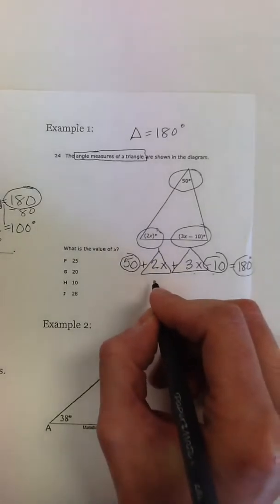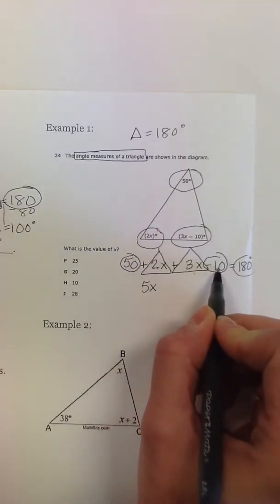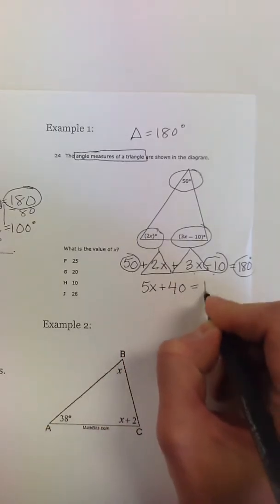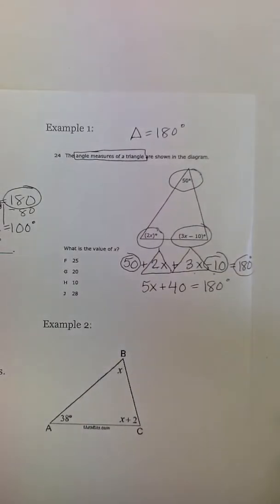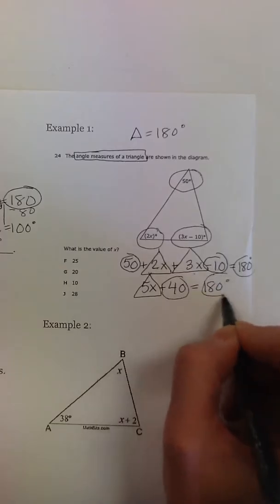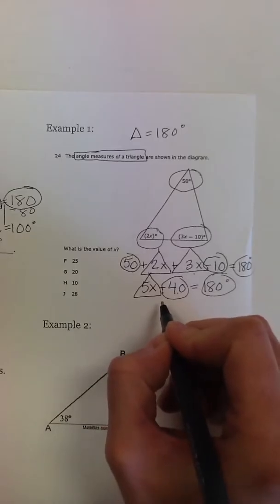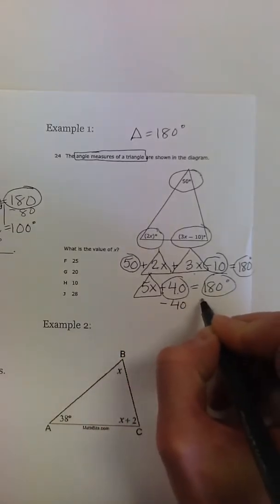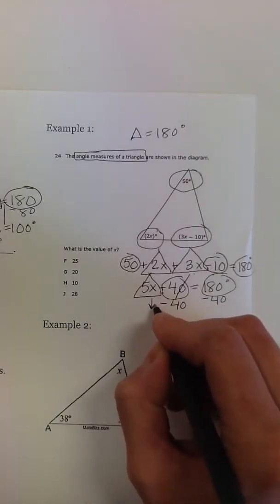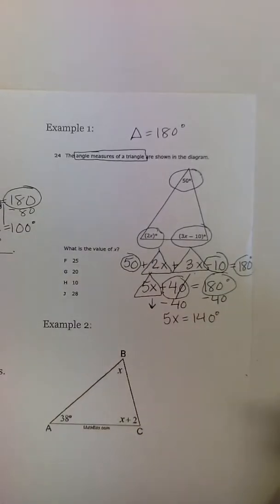2x plus 3x is going to give me 5x. Then I've got 50 minus 10. It's going to be a positive 40, so I'll put plus 40 equals 180 degrees. Okay, if it helps you to do triangle circle again, please do it. So now I need to get rid of my extra. I've got plus 40, so I need to do the opposite to get rid of it, so subtract 40. These guys cancel out. So I'm left with 5x equals 140 degrees.